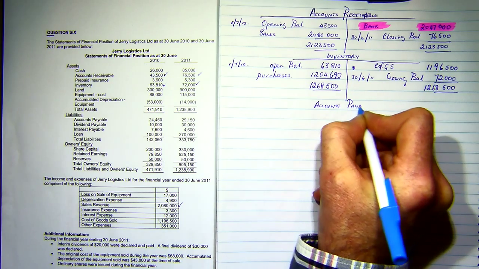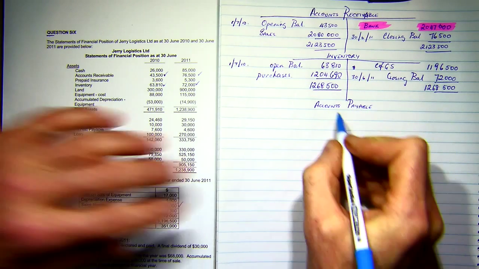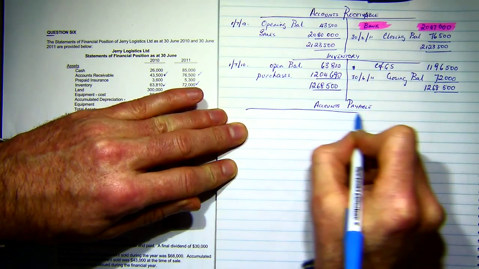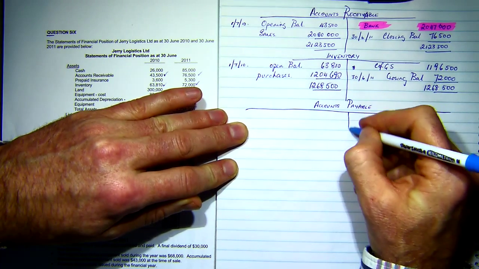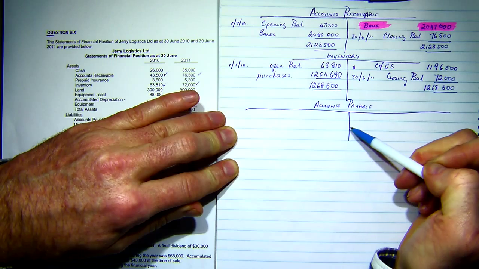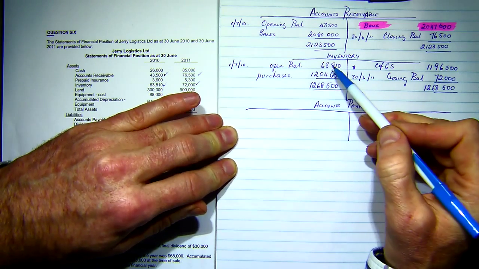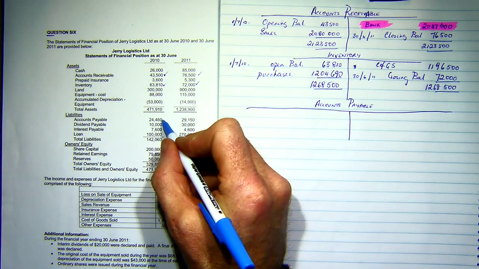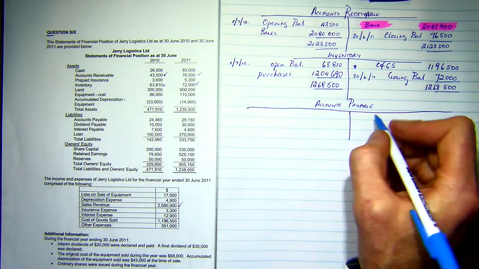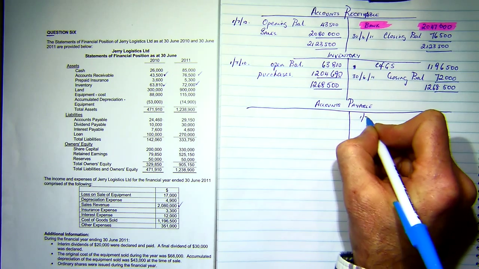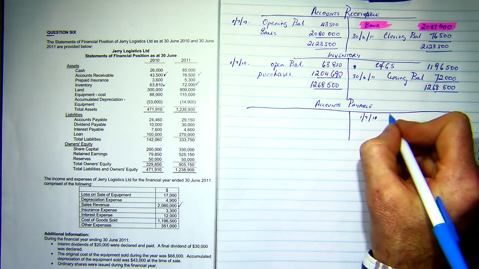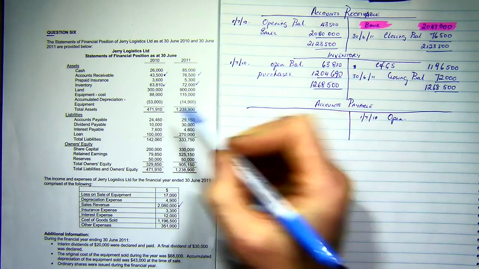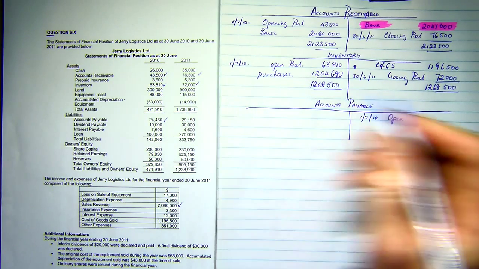Now, in the exam, you will be having to rebuild some of these accounts, and it will definitely be accounts receivable and definitely accounts payable, so that means you'll have to do an inventory as well. So my opening balance in my accounts payable, now liabilities are a credit balance, so on the 1st of the 7th, 10, my opening balance was 24,460.